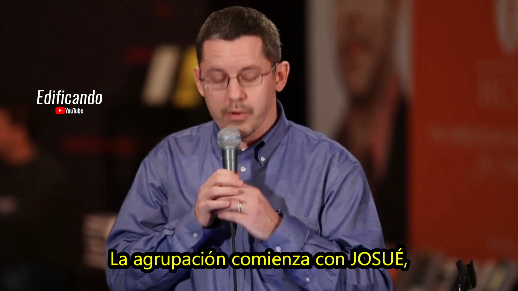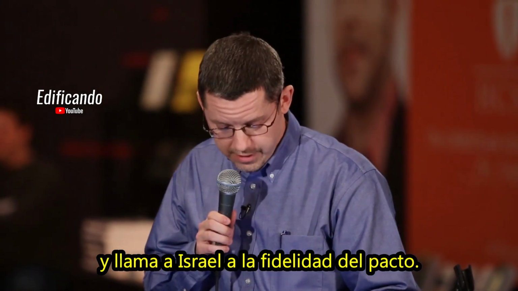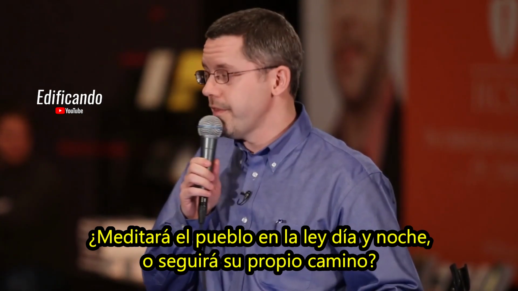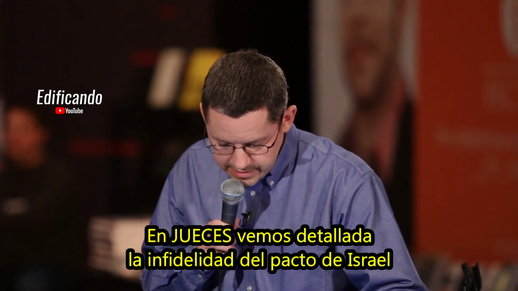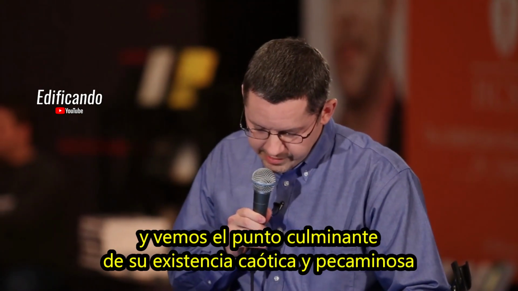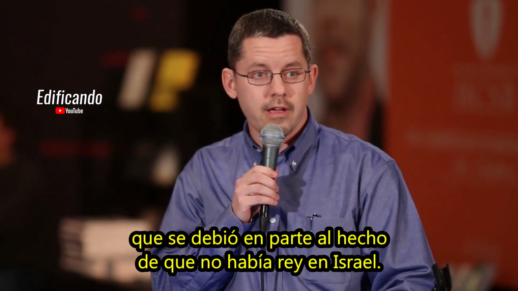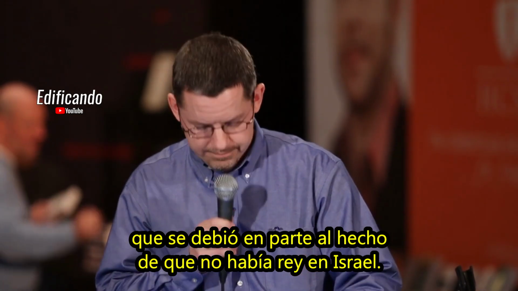The grouping begins with Joshua, which highlights Yahweh's covenant faithfulness in giving the land and calls for Israel's covenant faithfulness. Will the people meditate on the law day and night, or will they turn and go their own way? Well, Judges provides the answer. In Judges, we see detailed Israel's covenant faithlessness, and we see the highlighting of their chaotic, sinful existence, which is, it says, partly due to the fact that there was no king in Israel.